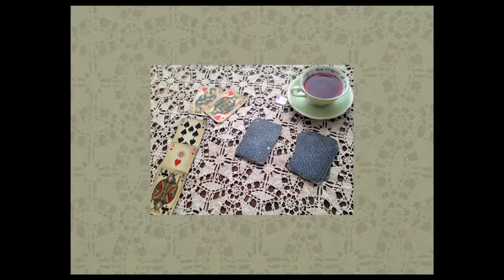You cut into the deck, you turn those four cards, but then I also often turn the card that's on the top of the first pile. That was the card that was on top of the deck when I quit shuffling. It's the present moment. It has importance.